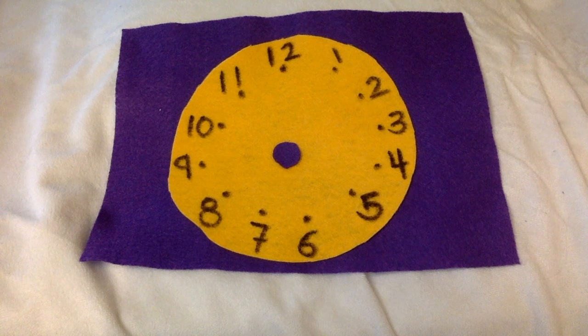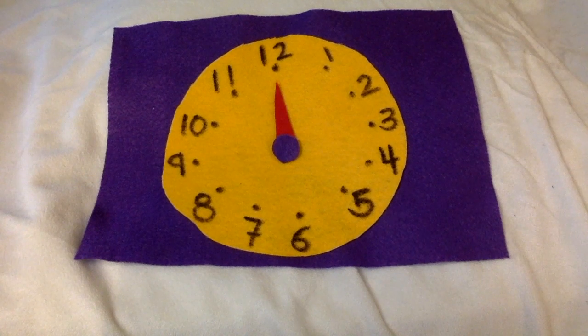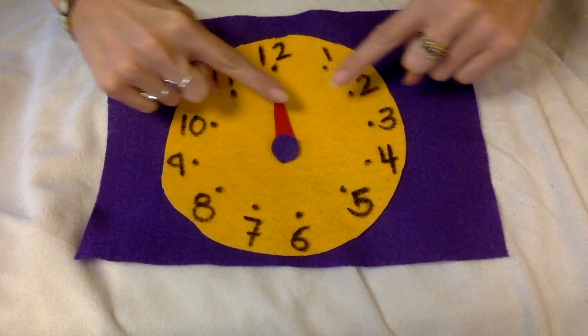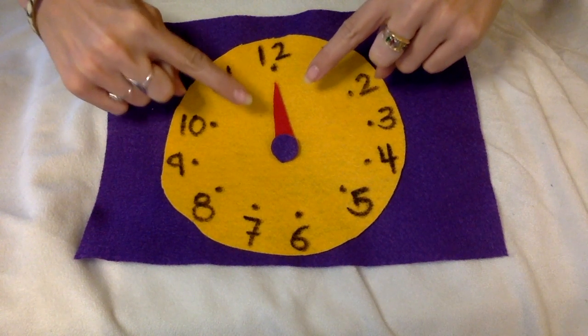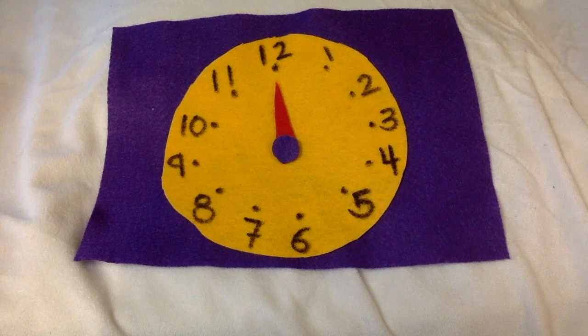Well, first, I'm going to show you something secret. We have what we call the shorthand. The shorthand is the smaller. It's teeny tiny. Look at how tiny it is. This is the small hand. The small hand tells us the hours.